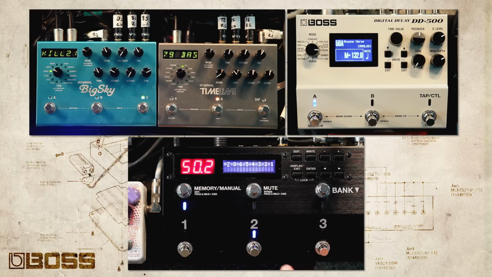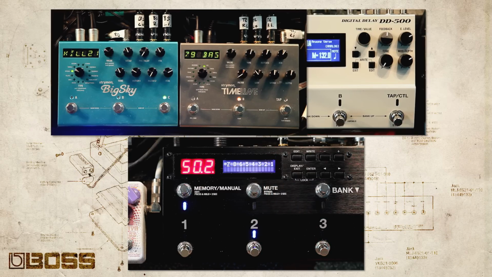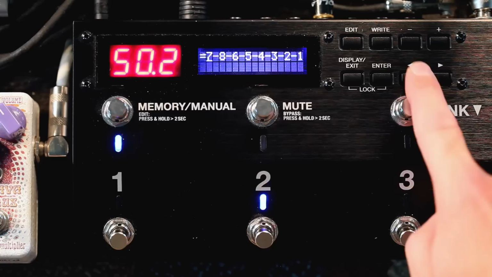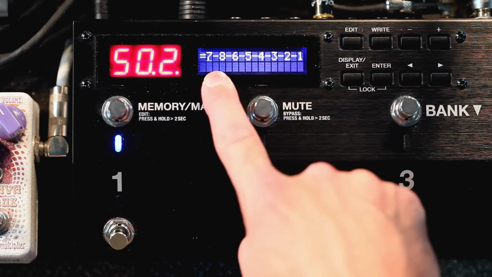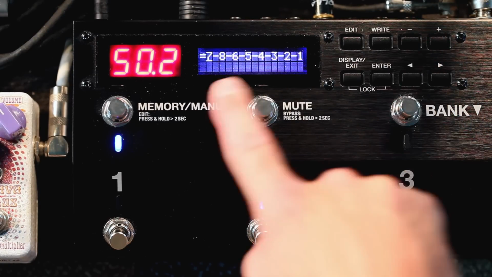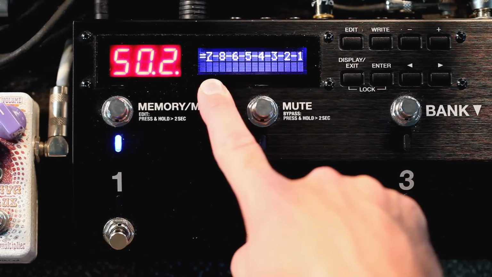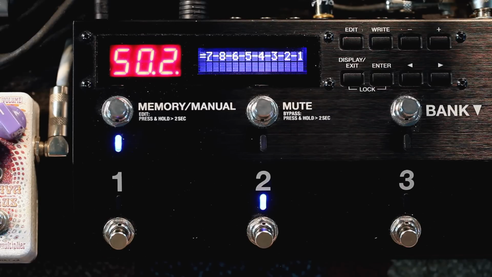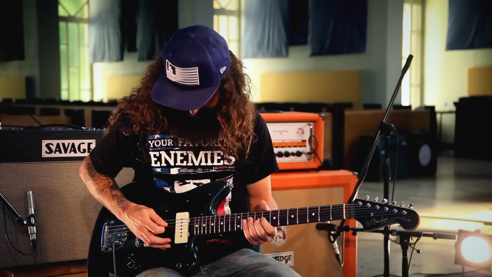But this time, I want to set the DD500 after the second delay and the reverb, because I don't want the loop to be affected by those effects. How can you do it? It's really simple. You go on 7, you see, plus, going there. You see? It's how you can do it. It's really simple. So, let's hear the result. And I'm playing with the analog delay from the DD500.